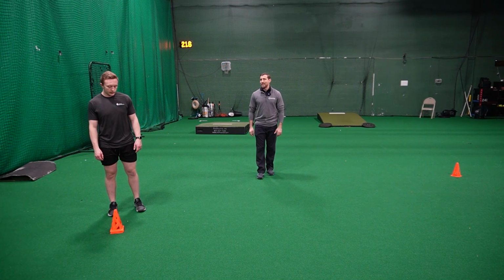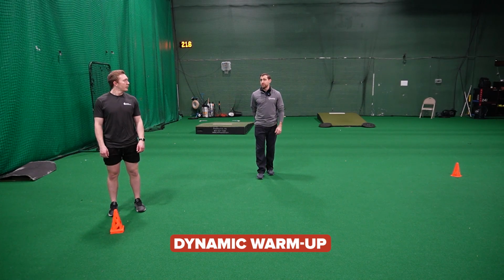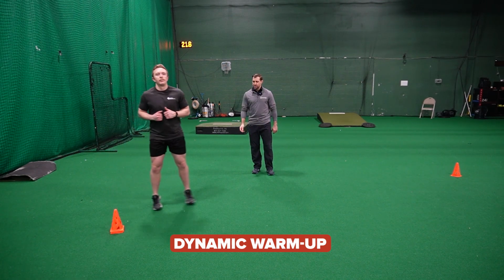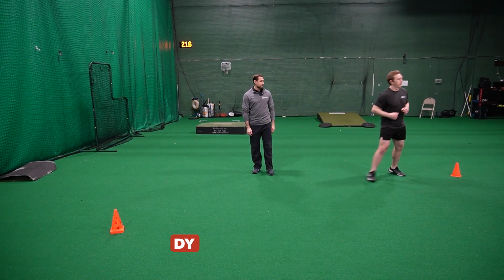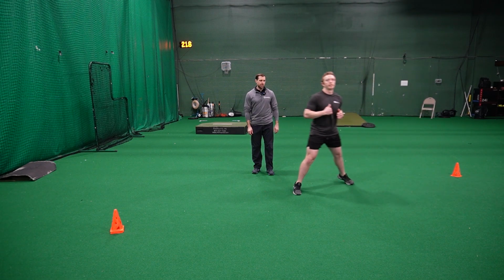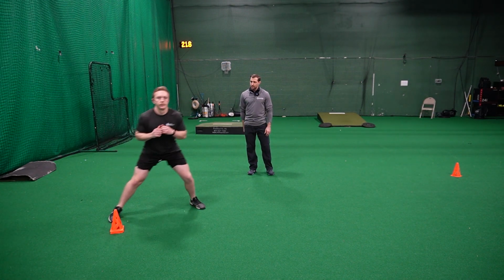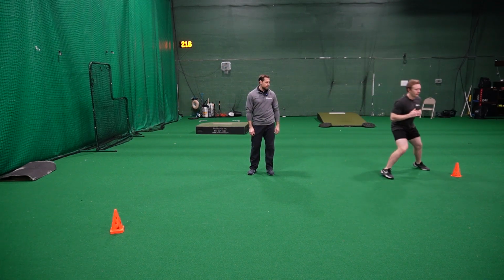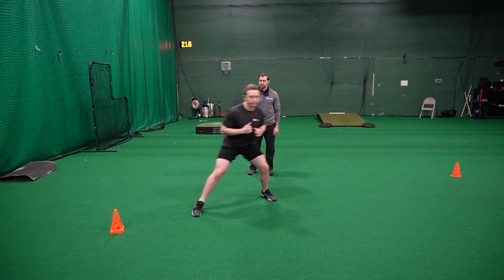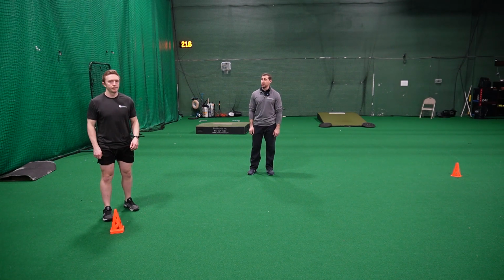Next, we have a dynamic warm-up. We use a variety of different drills, the first of which is going to be a tall shuffle. Jacob, show me that. Excellent. Go into the cone, come right back. Very good. Nice and easy. The next one is going to be a low shuffle, so getting a little lower. Yep, making your way down, cutting, come right back. Excellent. Good job. Next will be a tall karaoke.